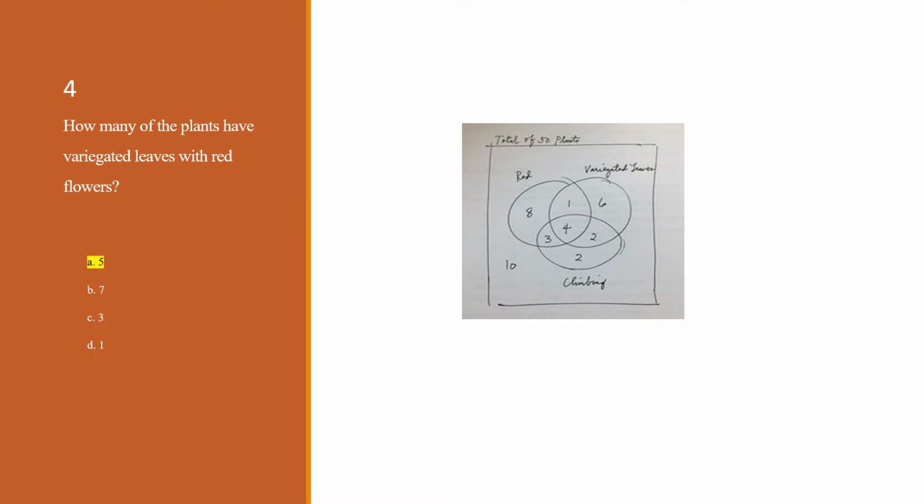And for the same given problem, we are asked how many of the plants have variegated leaves with red flowers. So when we look at this, those plants with variegated leaves and red flowers will be equal to 1 plus 4, which is 5.